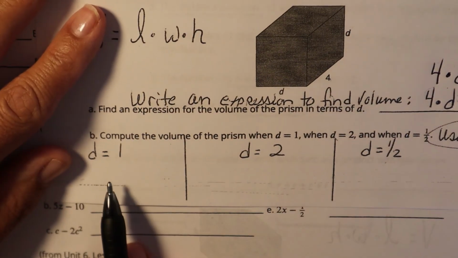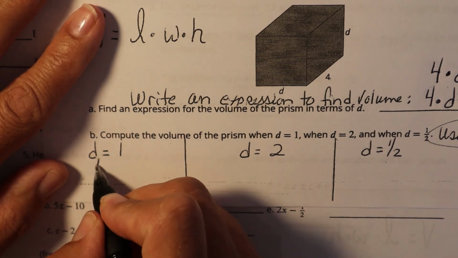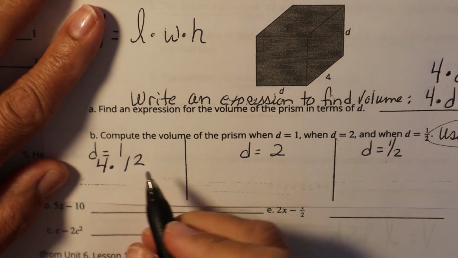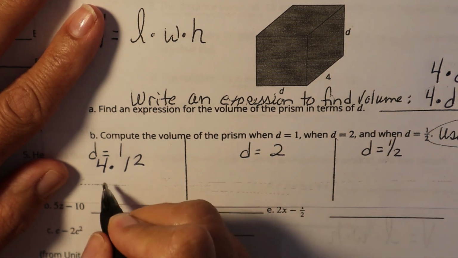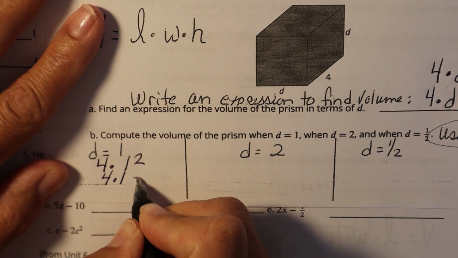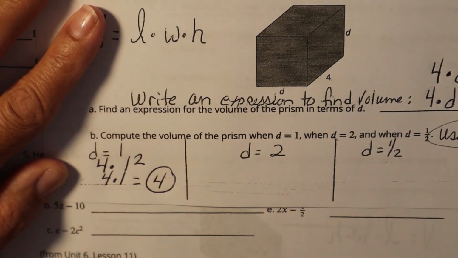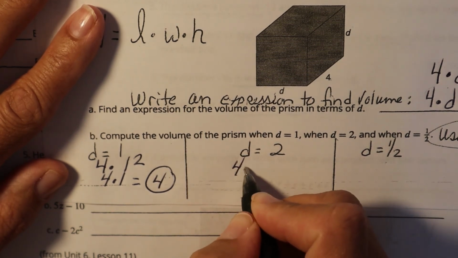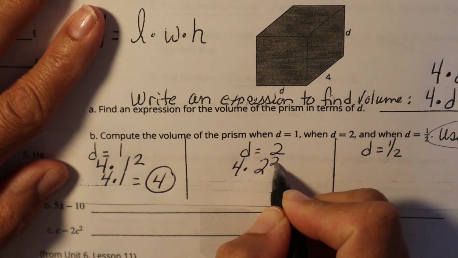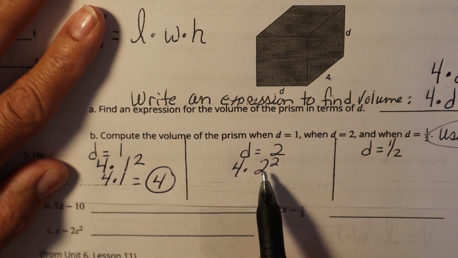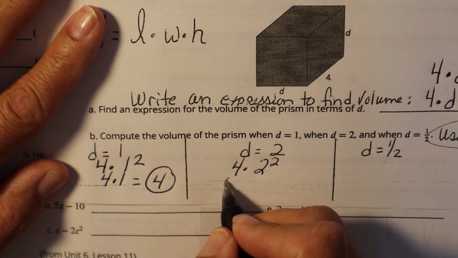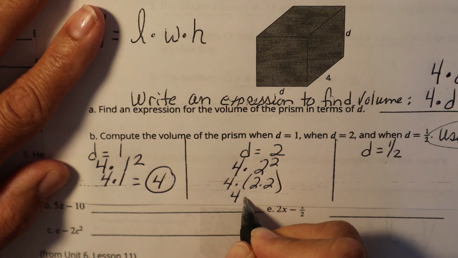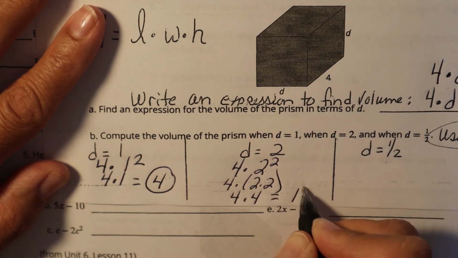Okay, so for this one here, when D is 1, you should have put 4 times 1 squared. We know that 1 squared is simply 1 times 1, which means this is really 4 times 1, which is simply 4. What about when D is 2? Well, 4 times 2 squared. Hopefully you remember that 2 squared is 2 times 2. So this is like 4 times 2 times 2, which is 4 times 4, which is 16.